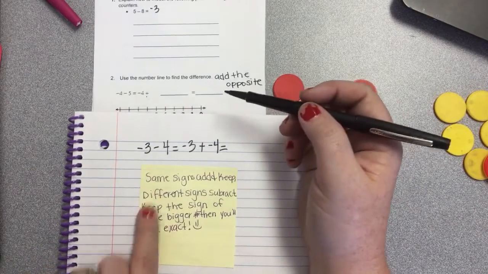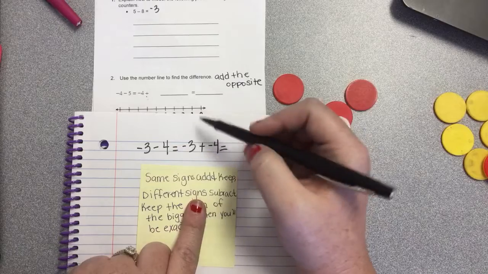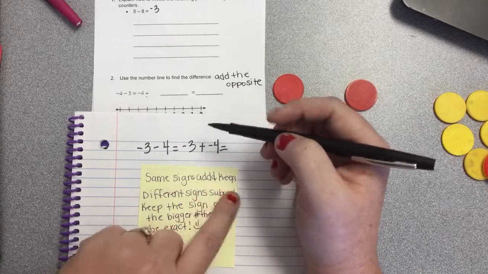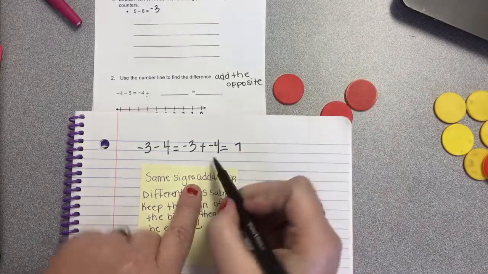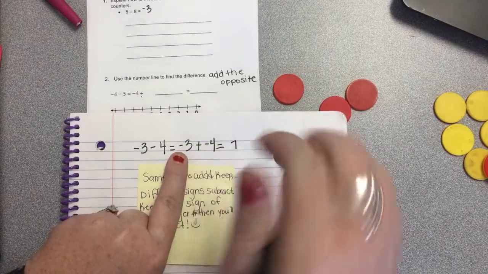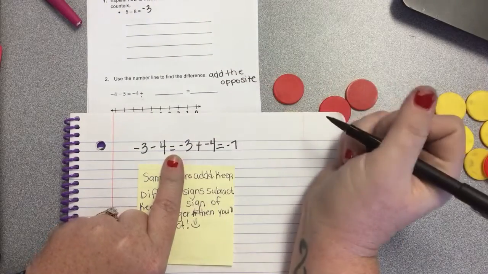So I have the same sign, so I'm going to add the two numbers. So 4 plus 3 is 7. I'm going to keep the sign. I have both negatives now, so my answer should be negative.